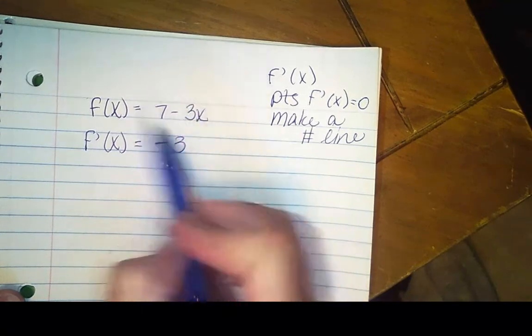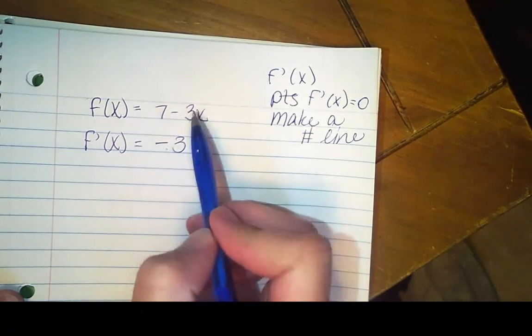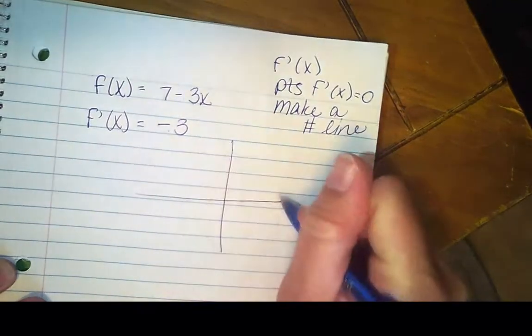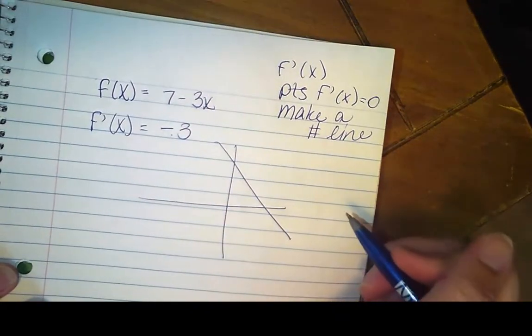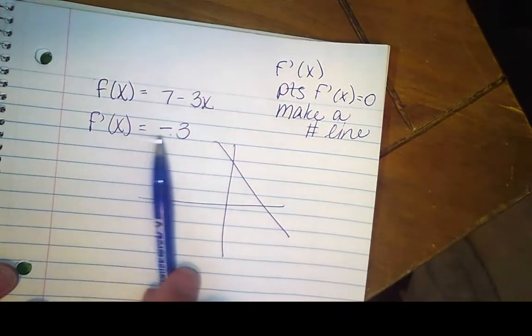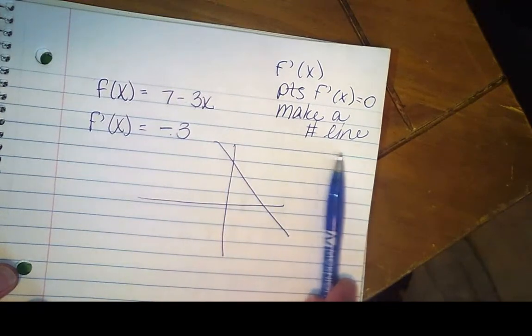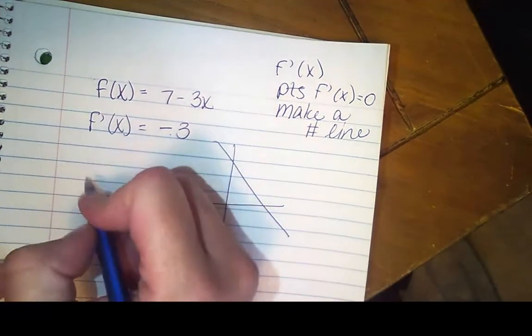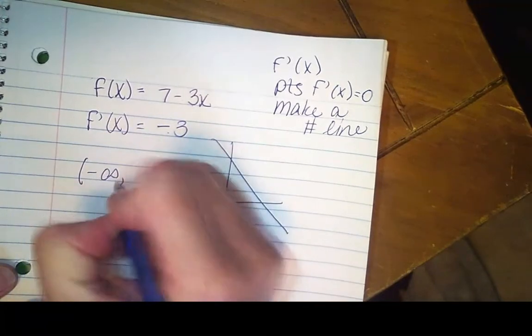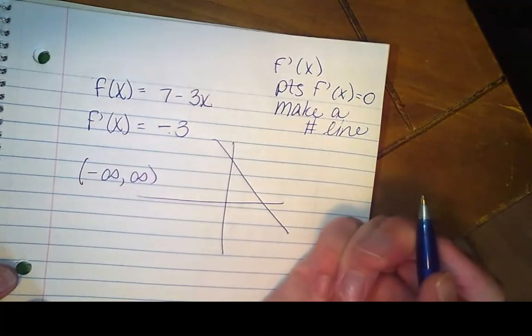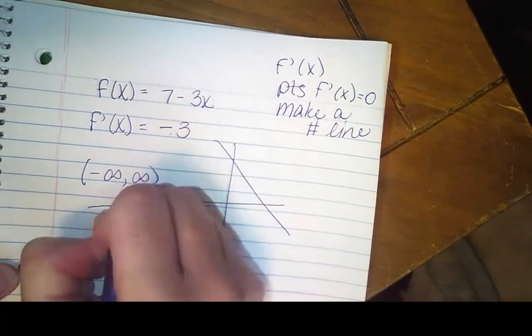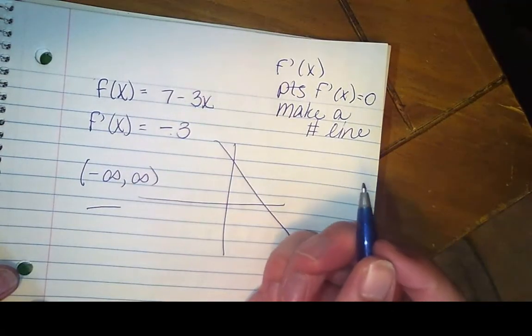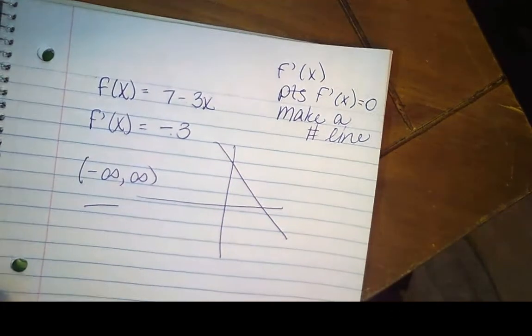Always. Well, what does this make if I graph it? This makes a line that slices through the y-axis at 7 and has a slope of negative 3. What happens if you watch that line? It just goes down forever and ever and ever. So where is it decreasing? It's decreasing its entire life. Where is it increasing? It doesn't. It does not increase.